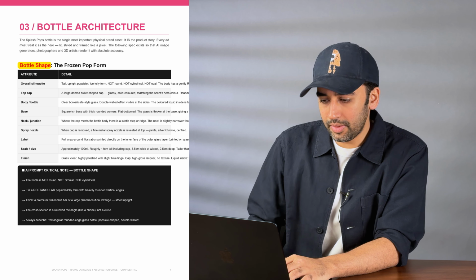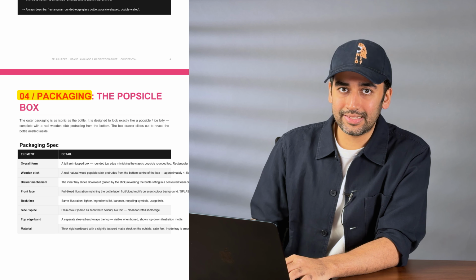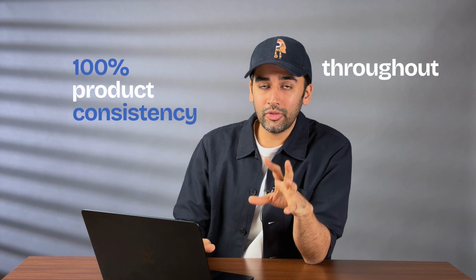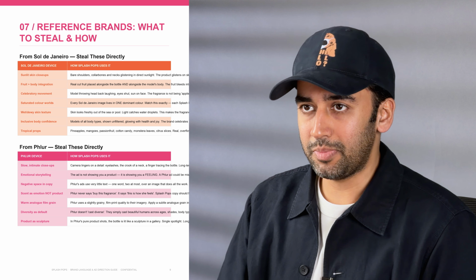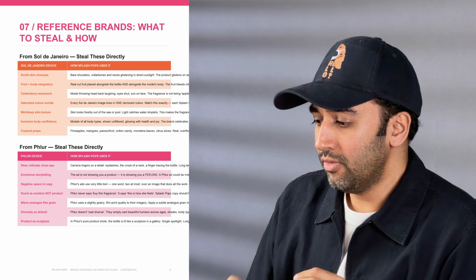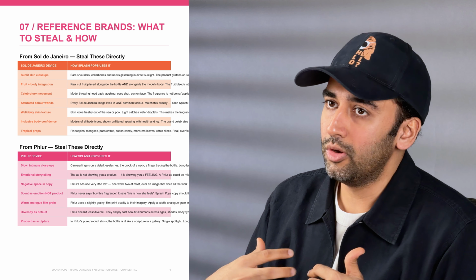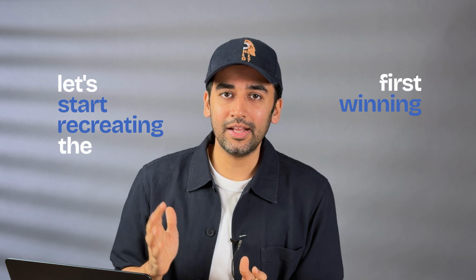But essentially in these sections I've covered things like the shape of the bottle and the packaging in detailed text. And I'm doing this because the agent will then take this text while it is generating shots later on. Doing this ensures 100% product consistency throughout the ad, so I'm repeating, do not skip this part. We also put in a reference brand section, Fleur and Sol de Janeiro, with specific instructions on what to pull from each of them. And now that we have everything locked, let's start recreating the first winning competitor ad.